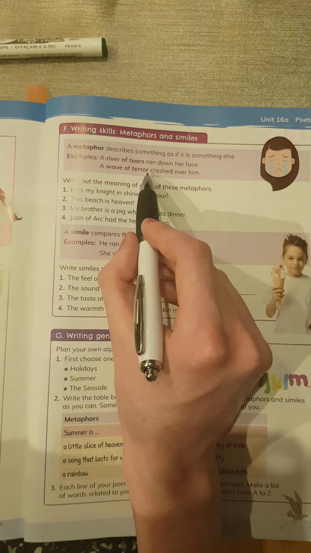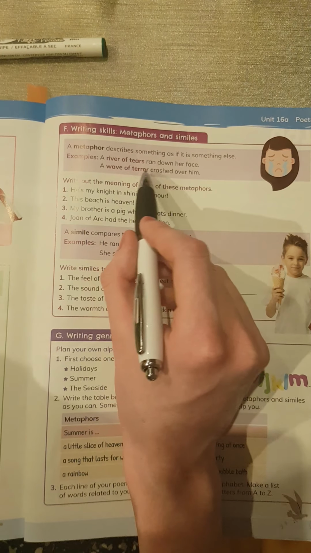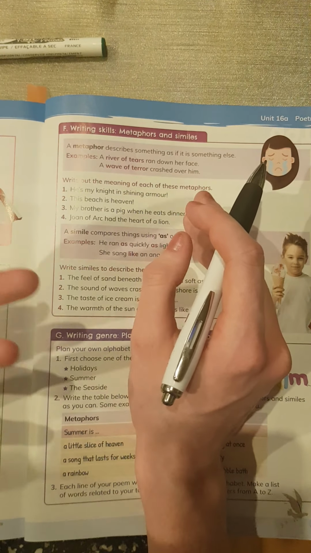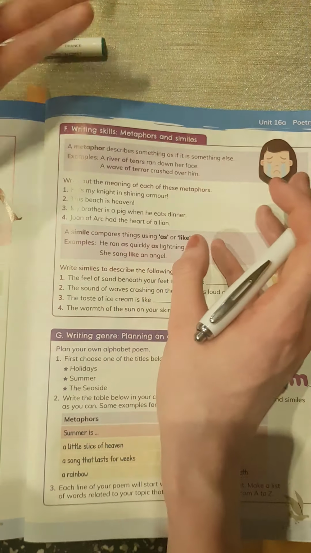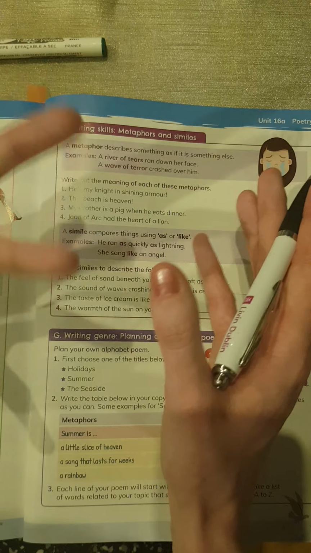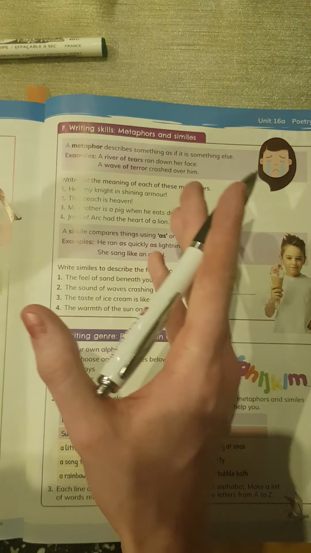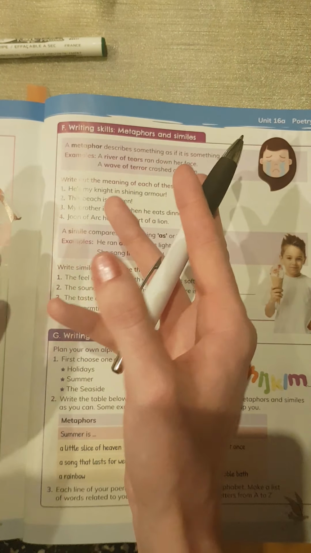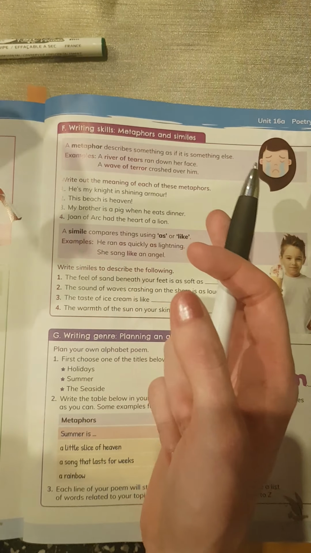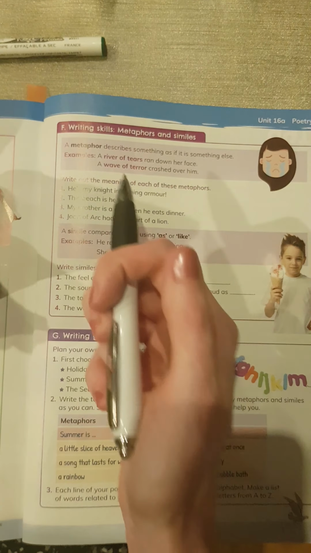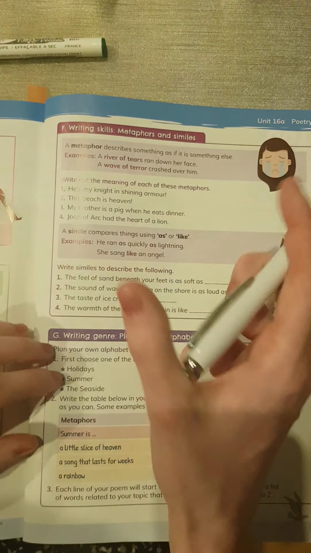Or a wave of terror crashed over him. Obviously, a wave isn't actually coming over him, but it's just to show you, if you get the image of a big wave in the sea that surfers might like, imagine if that was filled with terror and fear and it was about to fall down on top of you. It's just giving you a comparison to that level of fear, okay?